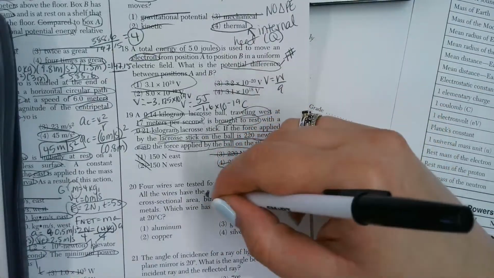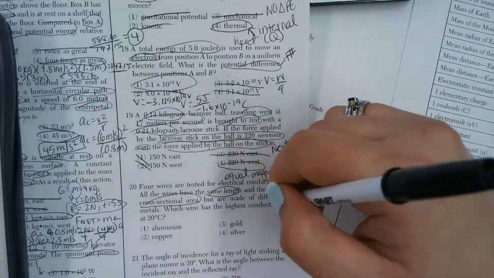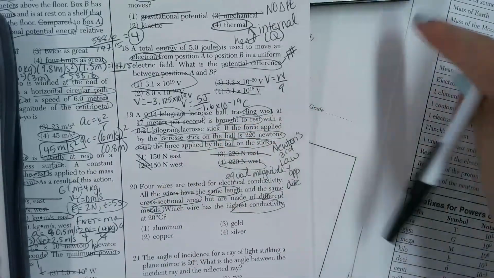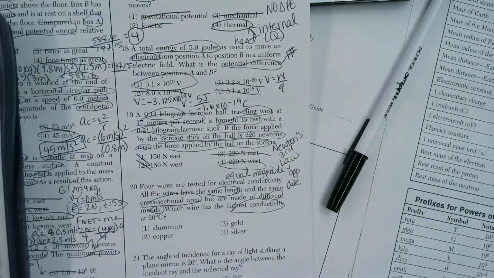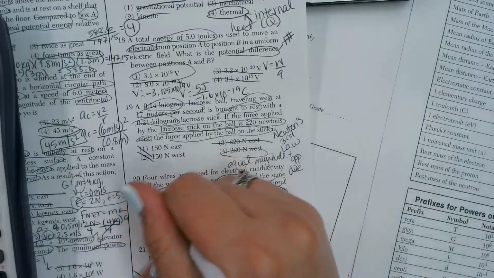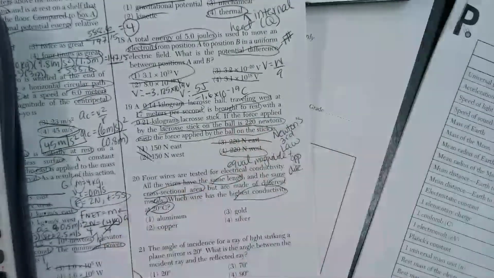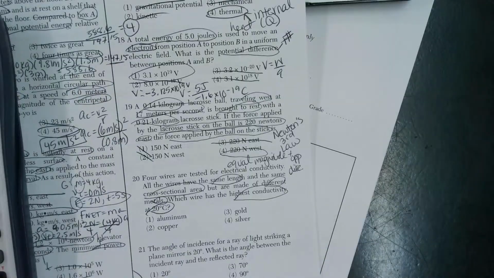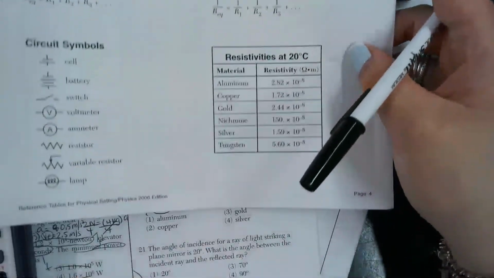Number 20. 4 wires are tested for electrical conductivity. All wires have the same length and the same cross-sectional area, but are made of different metals. Which wire has the highest conductivity? So conductivity is a good thing. It means that electricity flows with no problem. If you also recall, conductivity is the inverse of resistivity. So it's at 20 degrees right there. I got to go look at my handy dandy chart, which is on the bottom of page 4 on the right-hand side. Resistivity is at 20 degrees Celsius.